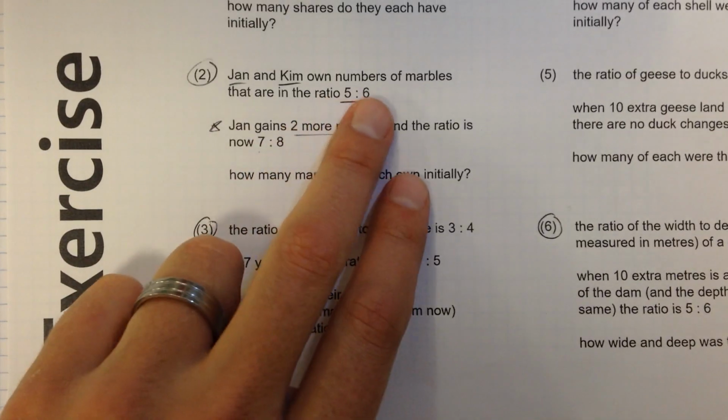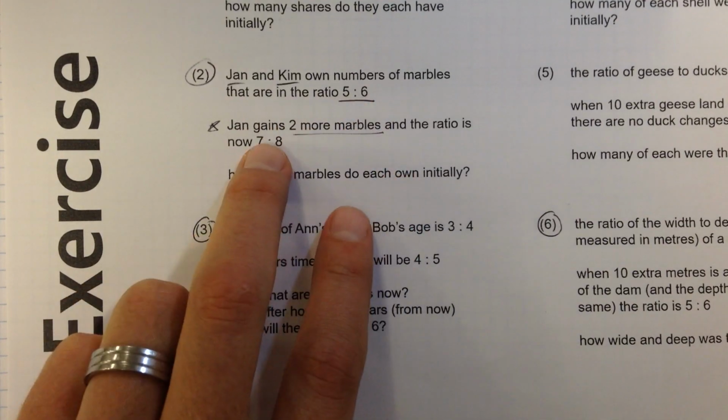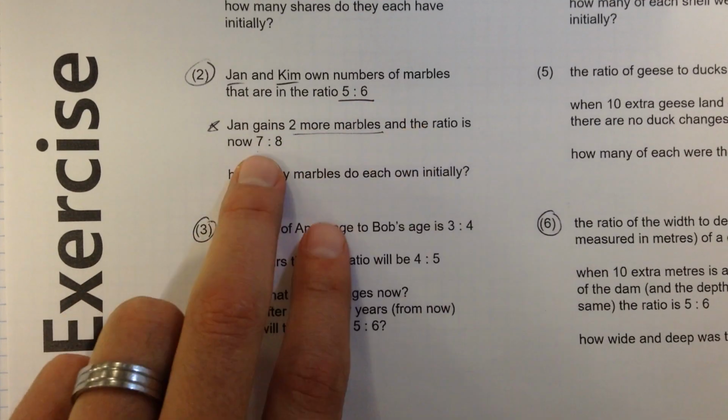Jan and Kim own numbers of marbles in the ratio 5 to 6. Jan gains 2, and the ratio is now 7 to 8. All right, so let's start off with question 2.